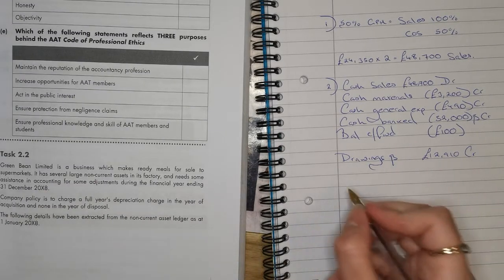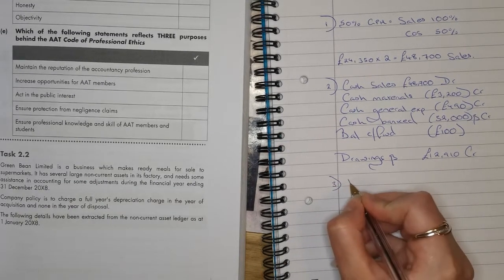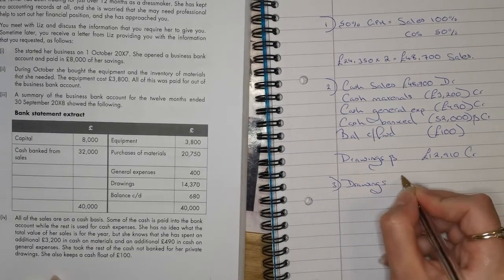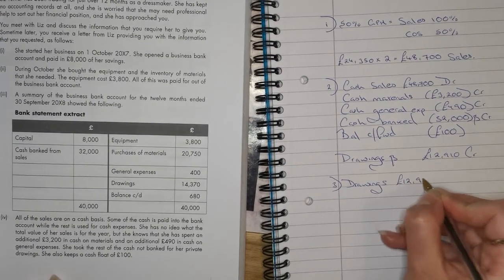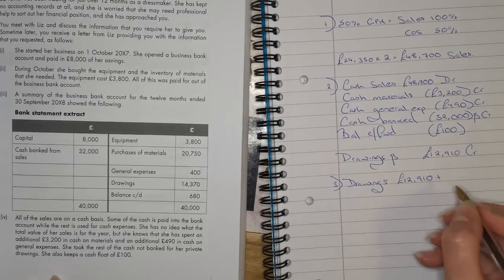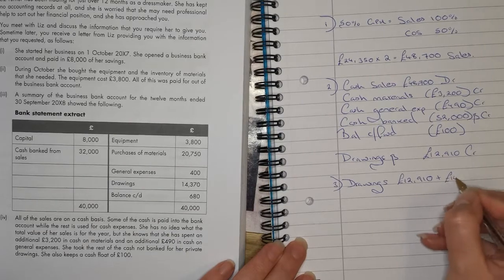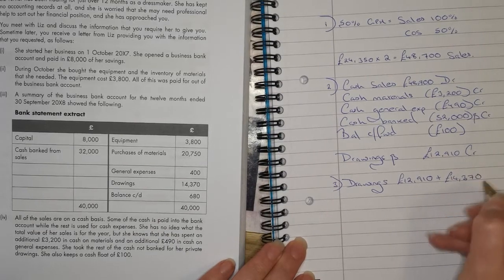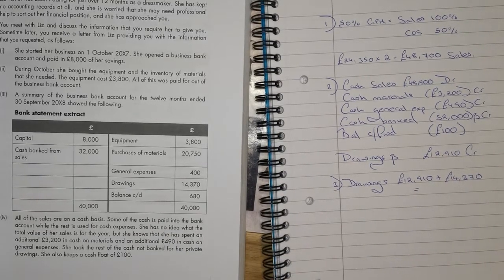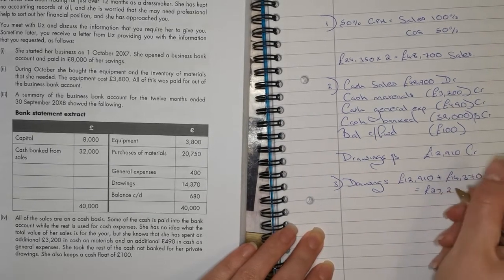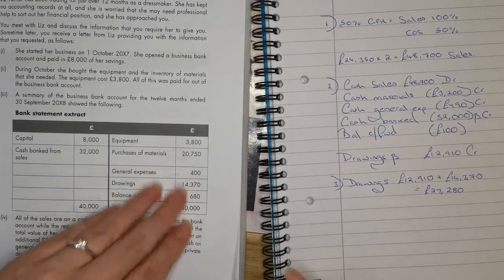So we're then asked to work out what the total drawings are going to be. So those drawings will be the 12,910 plus these 14,370, which gets us 27,280.